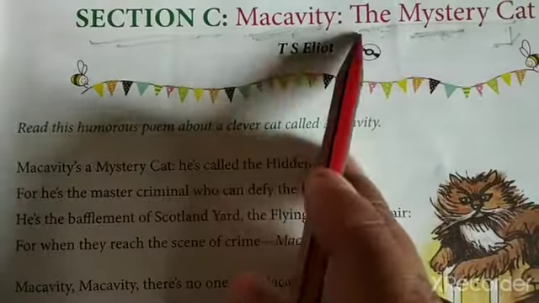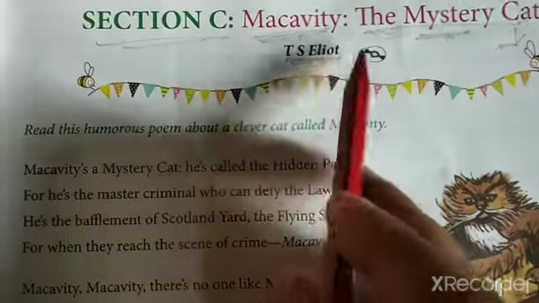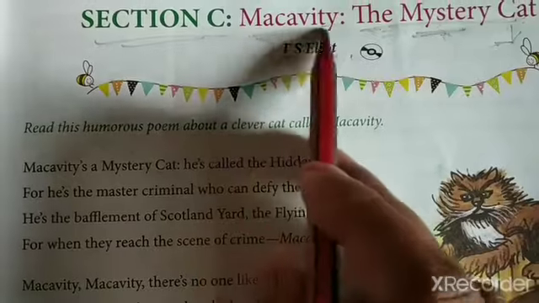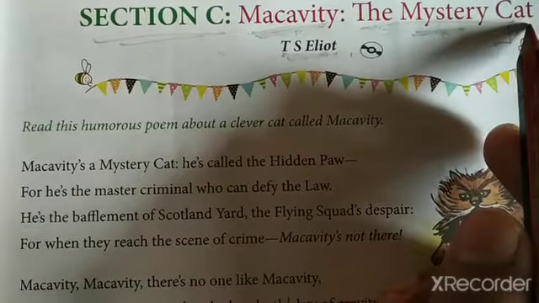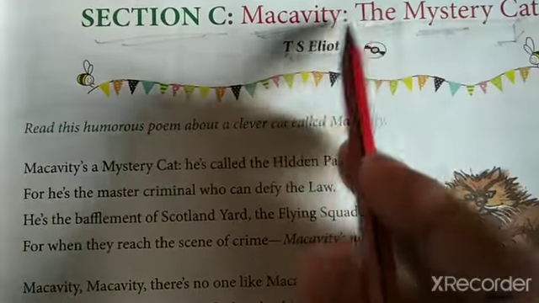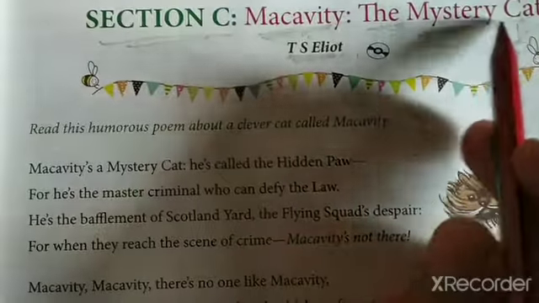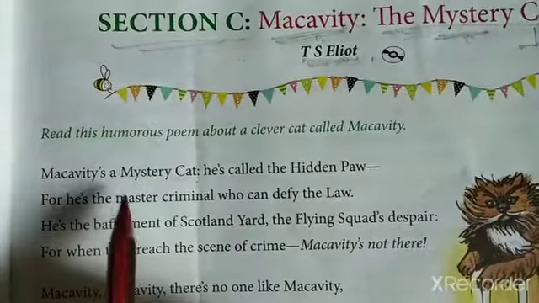So this poem is written by T.S. Eliot, and the name of the poem is Macavity the Mystery Cat. The name of the cat is Macavity, and it is a mystery cat. That's what we have to read.